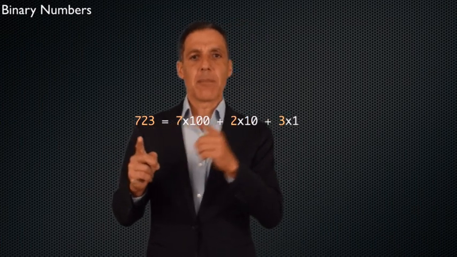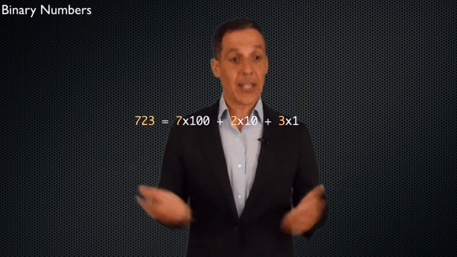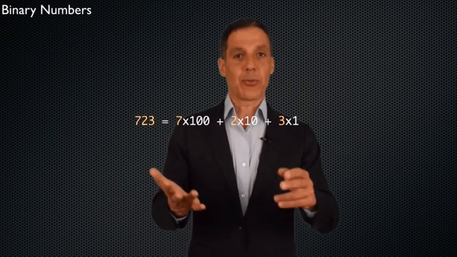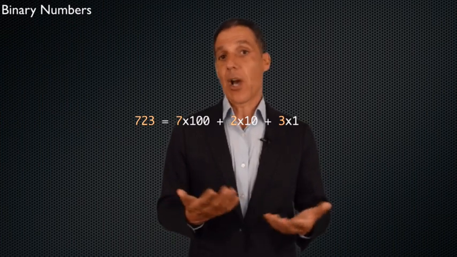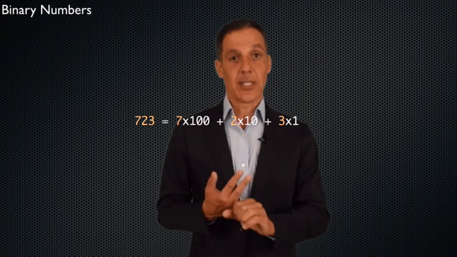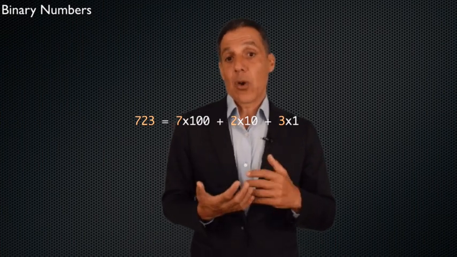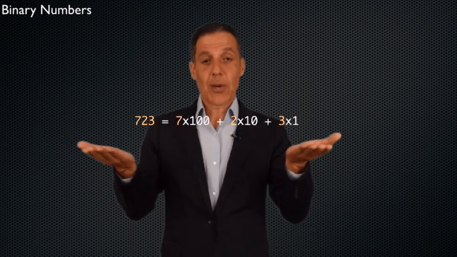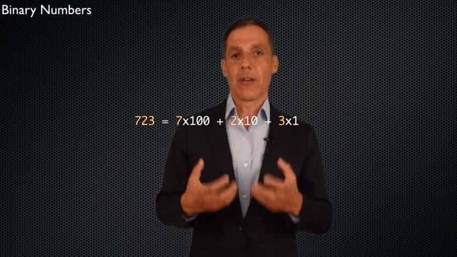And I don't have to say 723 base 10. It's assumed, right? We all work in base 10, unlike other conversions that we always have to worry about. So when I say a temperature, Fahrenheit or Celsius, when I say a distance, kilometers or meters, metric versus non-metric. But one of the nice things about numbers is that we've agreed on base 10, okay? And that's the language of numbers.